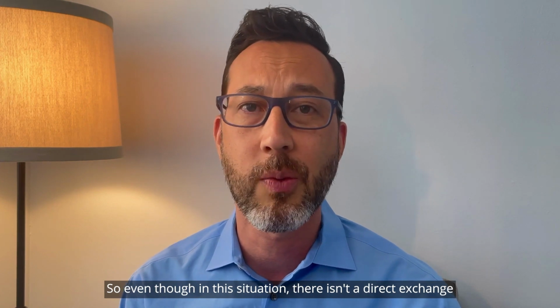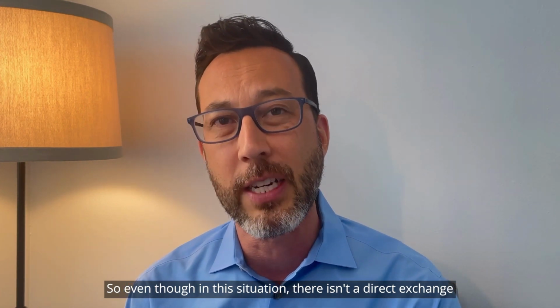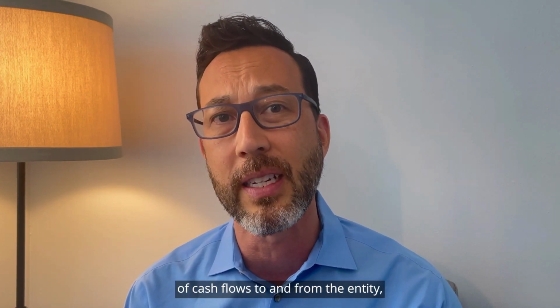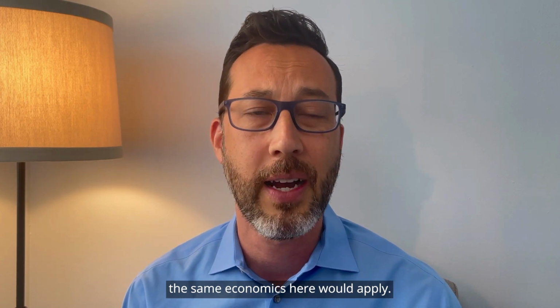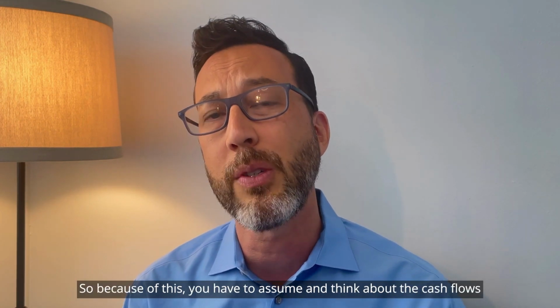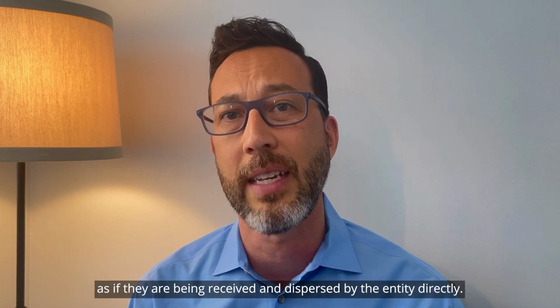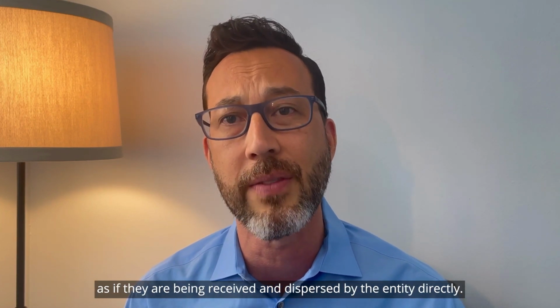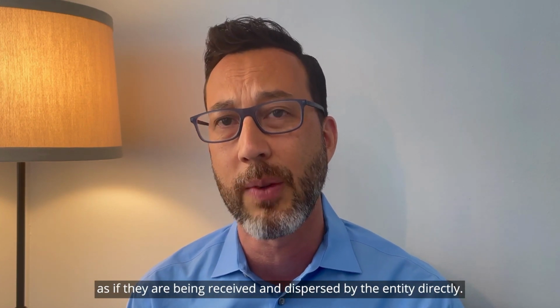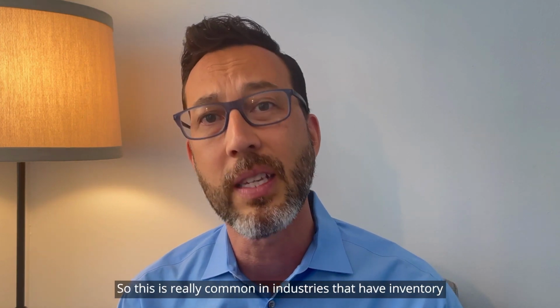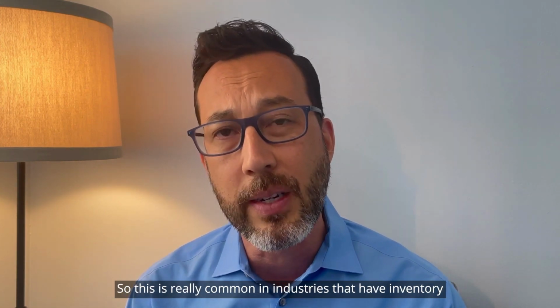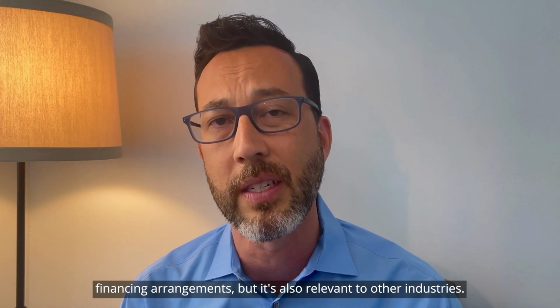So even though in this situation there isn't a direct exchange of cash flows to and from the entity, the same economics here would apply. So because of this, you have to assume and think about the cash flows as if they are being received and dispersed by the entity directly. So this is really common in industries that have inventory financing arrangements, but it's also relevant to other industries.